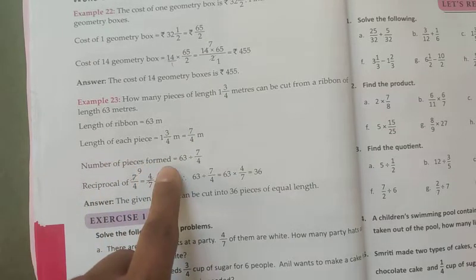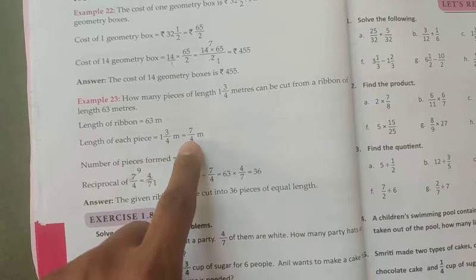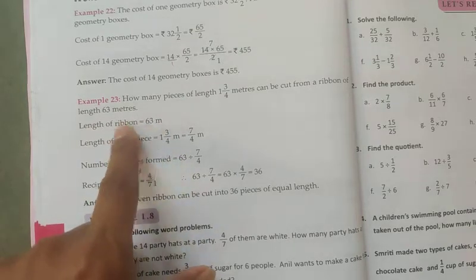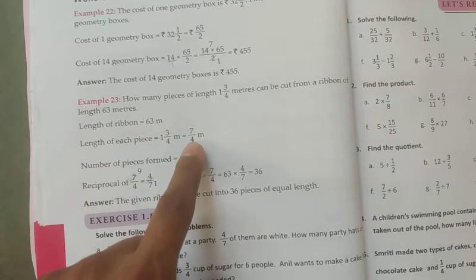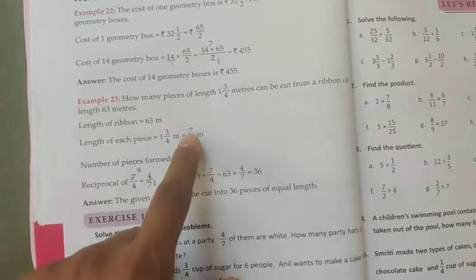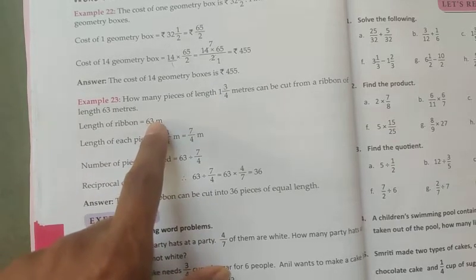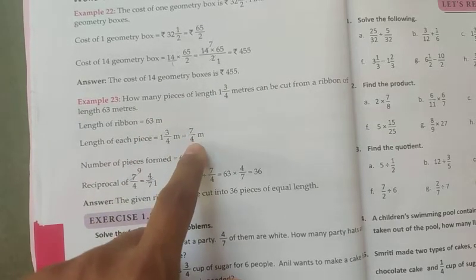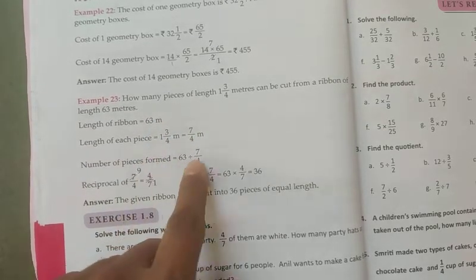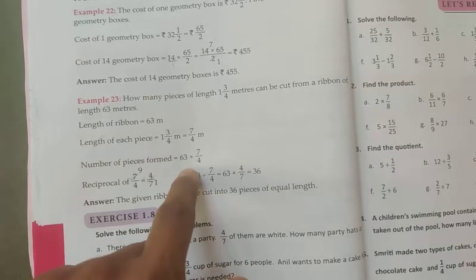Number of pieces formed. So when you divide this 63 meters by 7 upon 4, it means you are going to cut, right? You are going to cut ribbon pieces from the total length of ribbon. So you are going to do repeated subtraction. Repeated subtraction means division. This is the length of the piece which we are going to cut from this 63 meters. So you are going to cut 7 upon 4 repeatedly from 63 meters. So indirectly you are going to divide 63 by 7 upon 4. Nothing is there in the denominator, so you can consider 1.